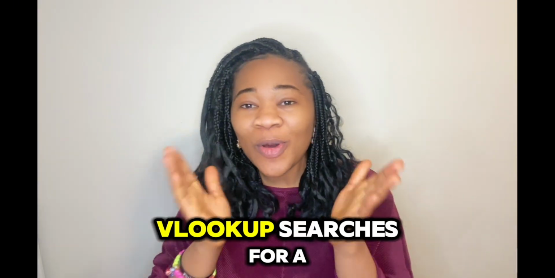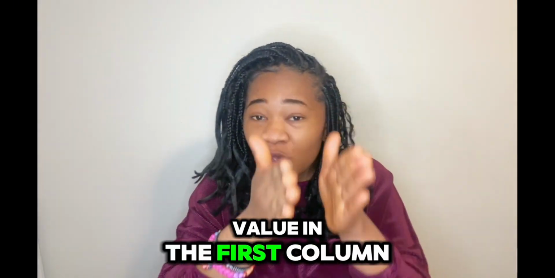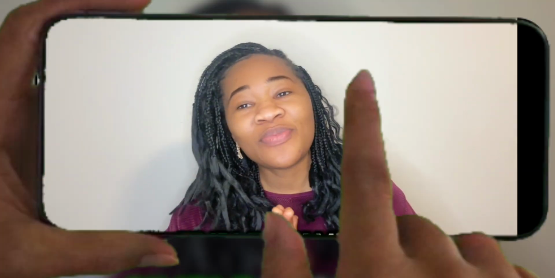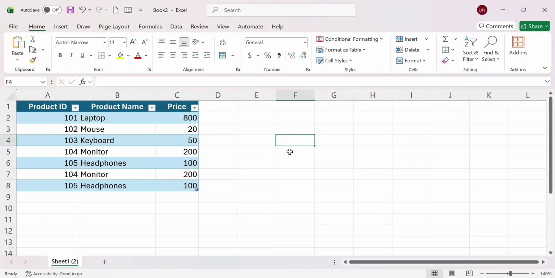Quick reminder, VLOOKUP searches for a value in the first column and returns something from another column. Let me show you a simple example. We will be refreshing our memory on VLOOKUP. Remember, our last lesson was also on VLOOKUP, and while I was training, I mentioned something called name range, which makes your formula more clear.